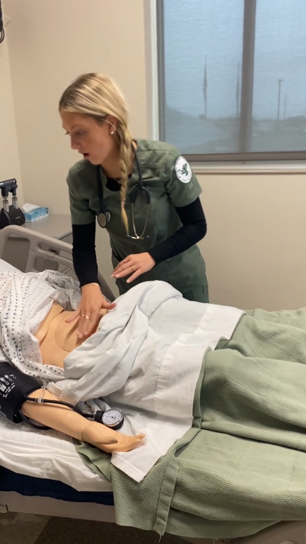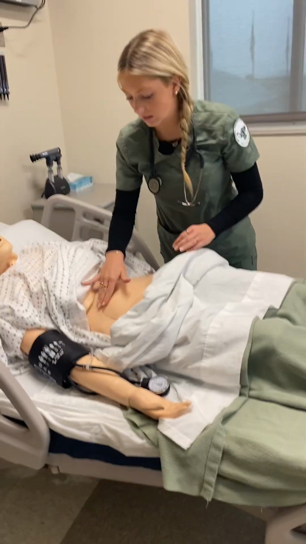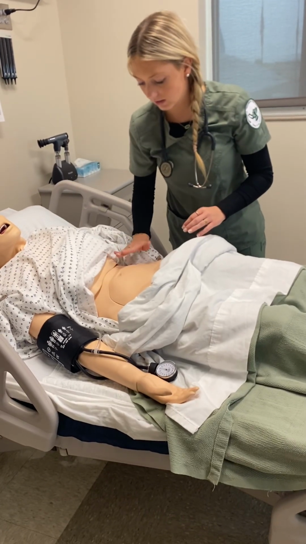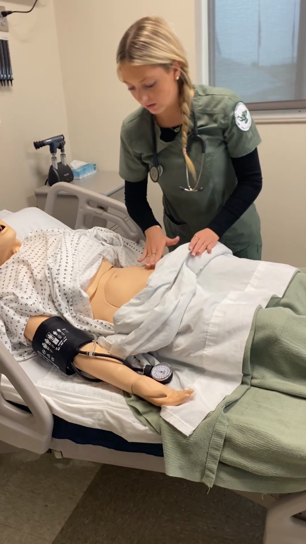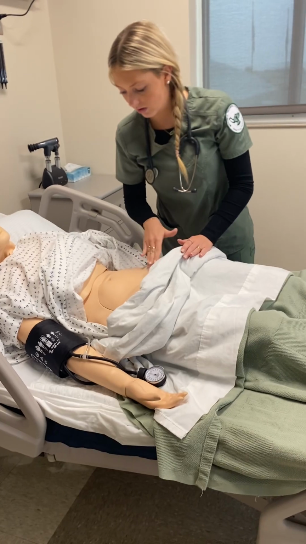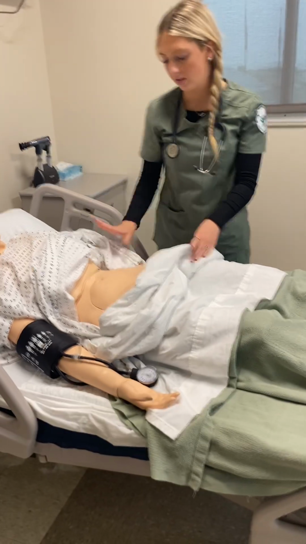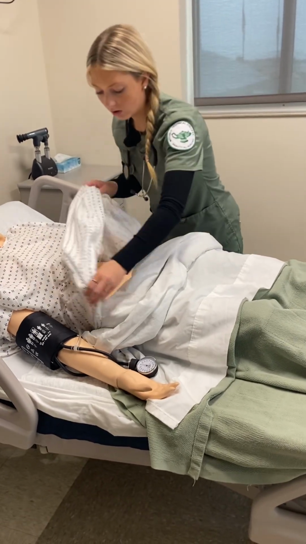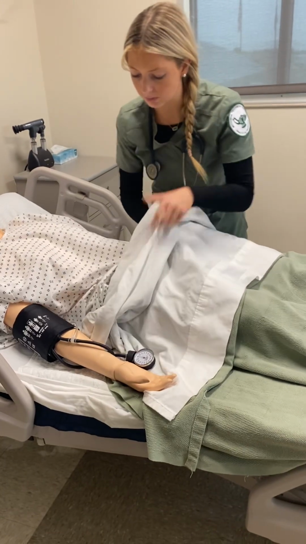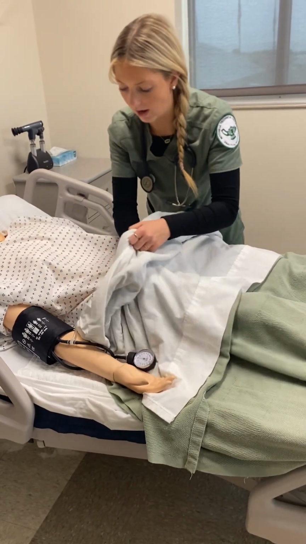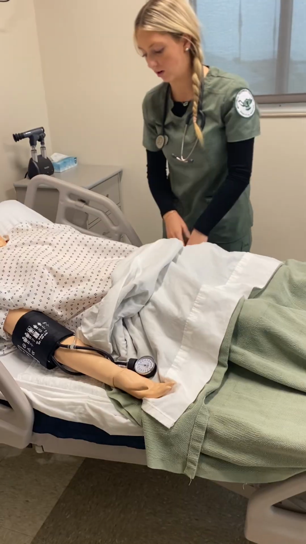So does this hurt at all? No? Does this? Okay, good. Yep, and the skin looks normal. No scratches, bruising, nothing like that. Warm, dry, and intact. Now I'm going to assess your arms.